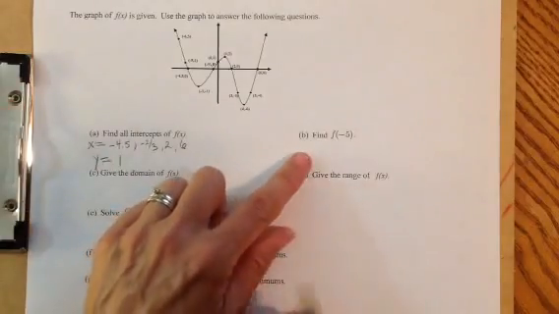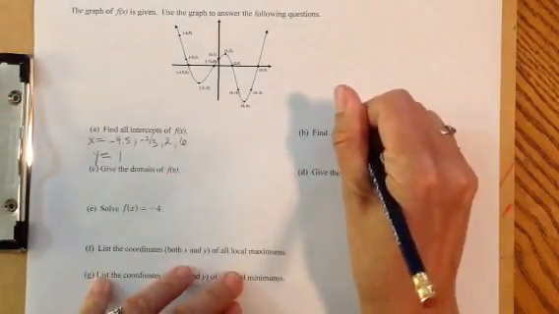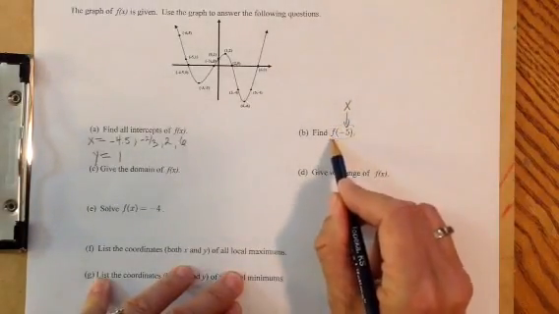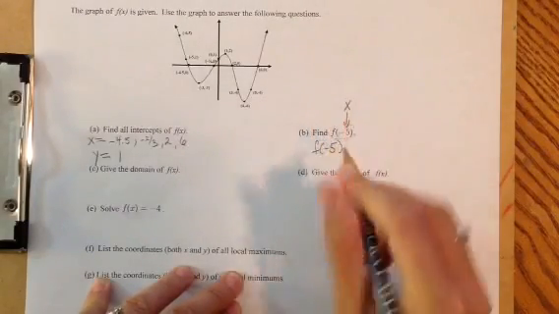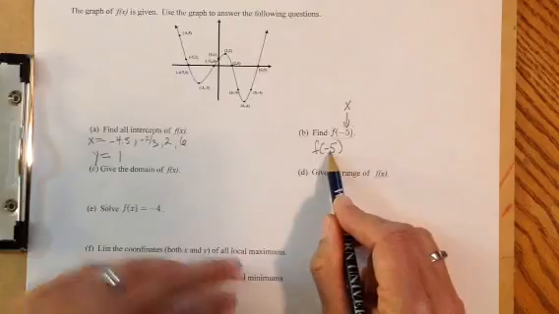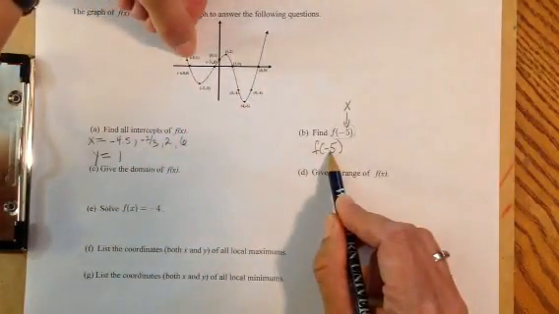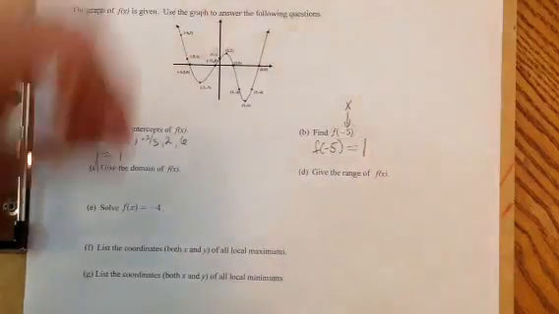Okay, the next part is to find f of negative 5. This is telling me here's the x. F of something is saying give me the y. So f of negative 5 means what's the y value when the x value is negative 5. So I just look at my points. When the x is negative 5, the y value is 1. So f of negative 5 equals 1.